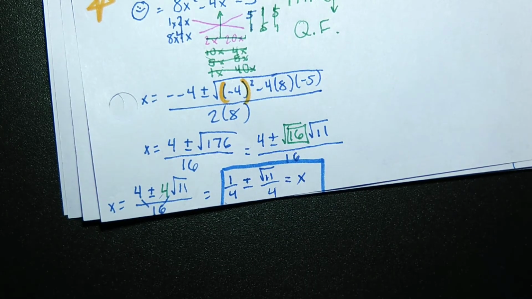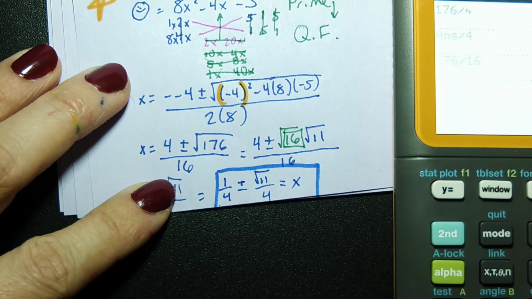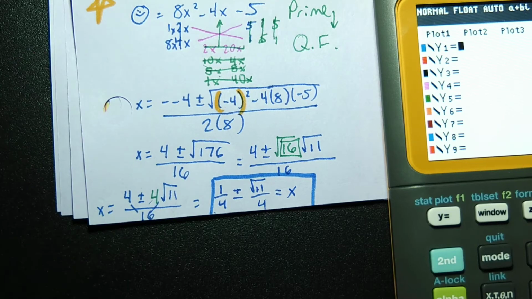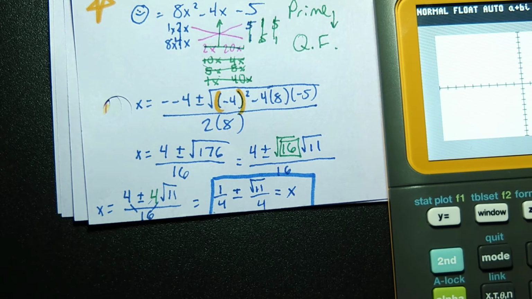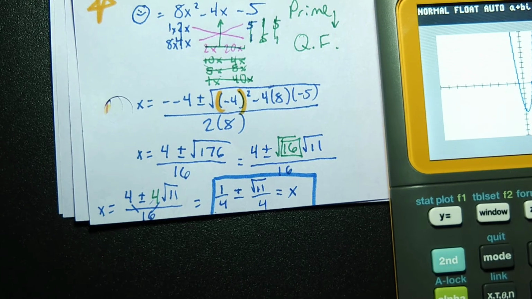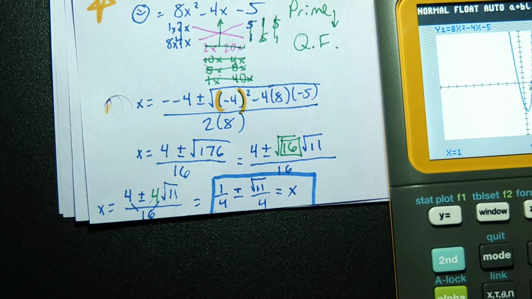Now here's what's super fun about this. You can use your calculator to check yourself. So I'm going to go to my calculator. I'm going to type in that standard form equation, 8x squared minus 4x minus 5. I'm going to look at the graph. I see that I have x-intercepts, so that's good. Now, if you're nervous and it looks like one is right at 1, if I hit trace and try 1, we see that it's actually at -1.